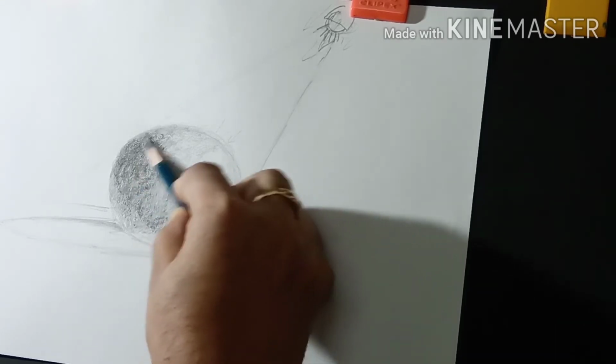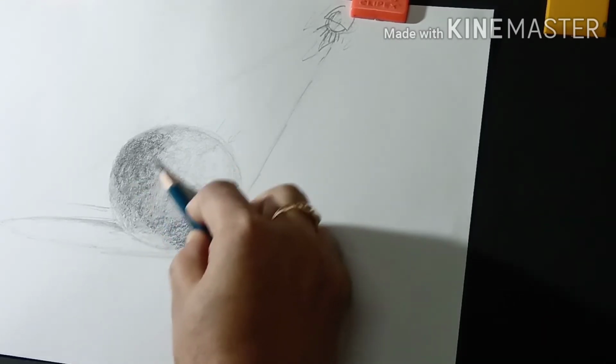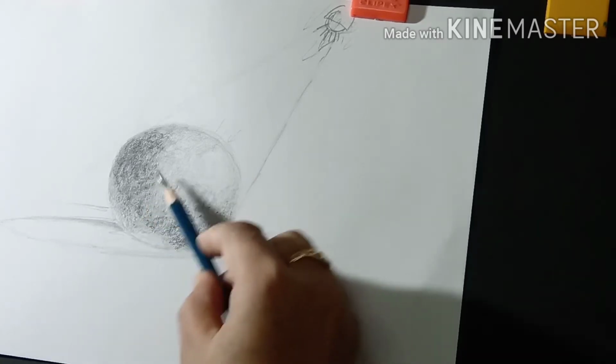With the 6B pencil, I'm using the 6B pencil for making this core shadow area.